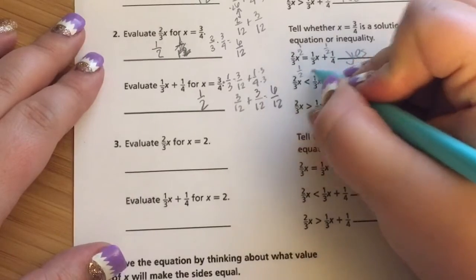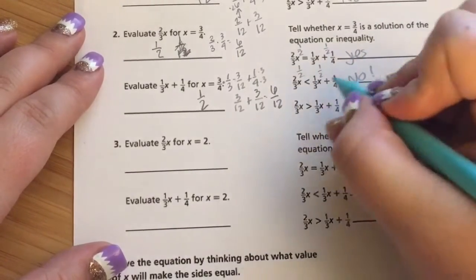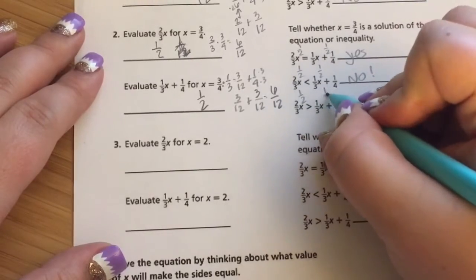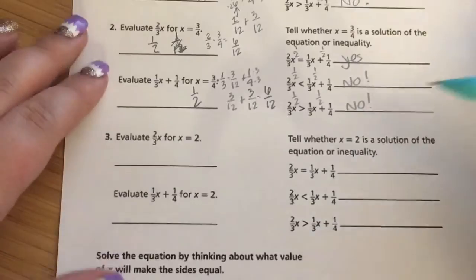Is 1/2 less than 1/2? No, if it was less than or equal to, it would be. Is 1/2 greater than 1/2? No. Here we go again.